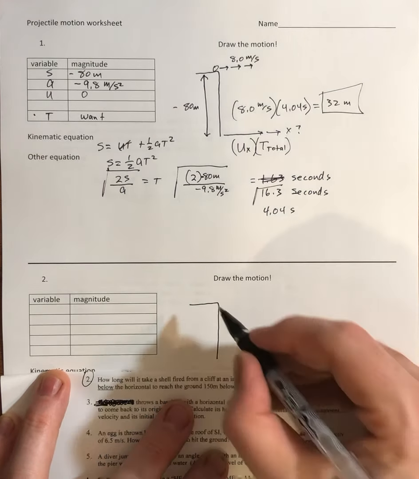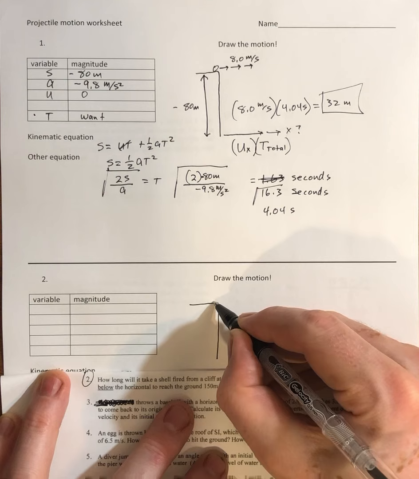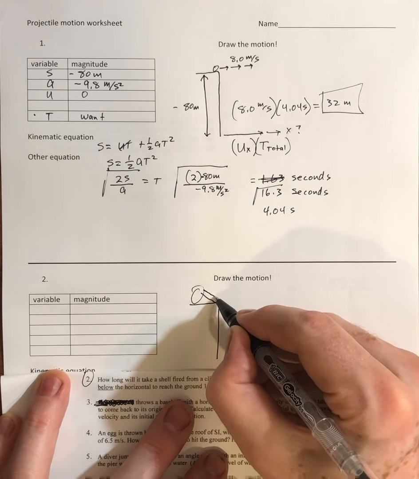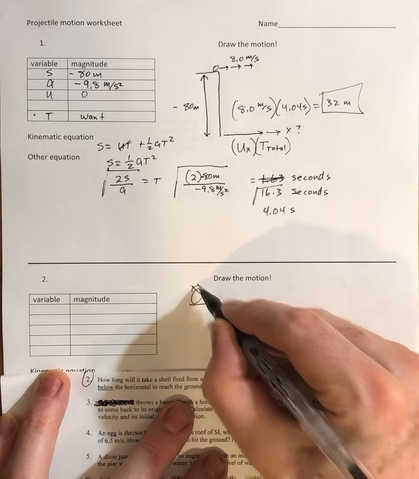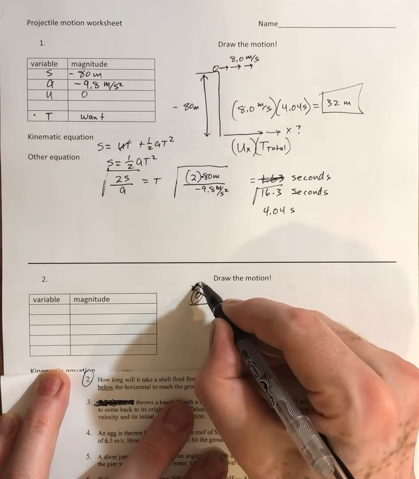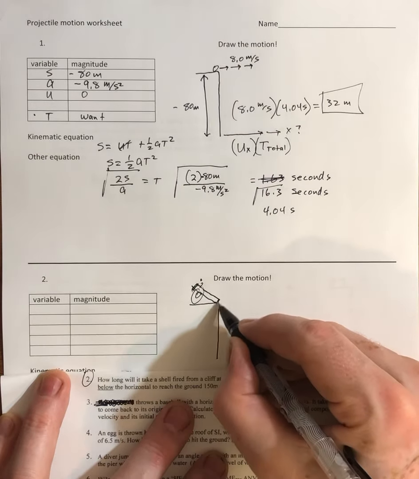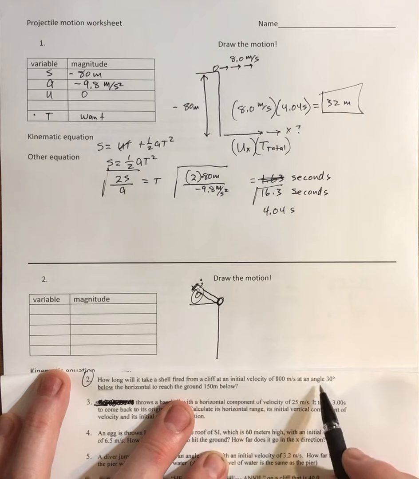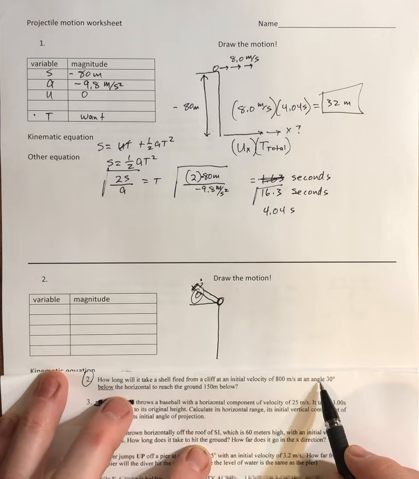It's some sort of shell, so we're assuming that they've got some sort of howitzer or something like that. And it's got a barrel sitting here. I don't know, this is not a great howitzer, but we'll assume that there's some sort of cannon there. We could put a fuse, and there's this cannonball sitting right here. And they've decided to shoot it at an angle 30 degrees below the horizontal.